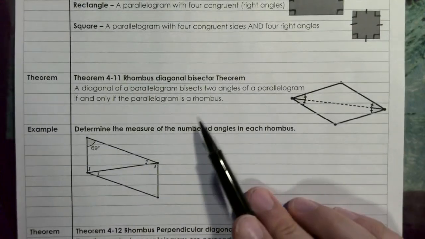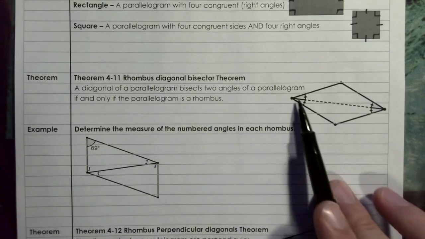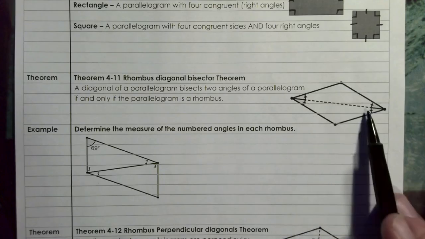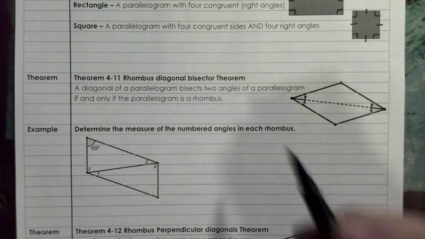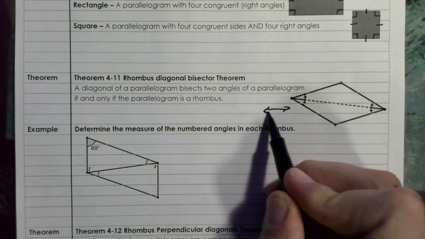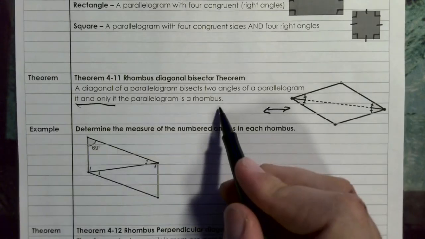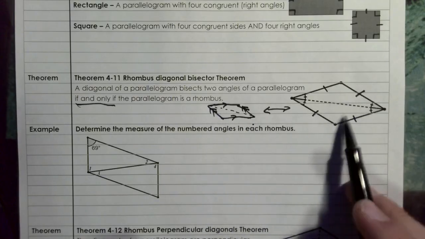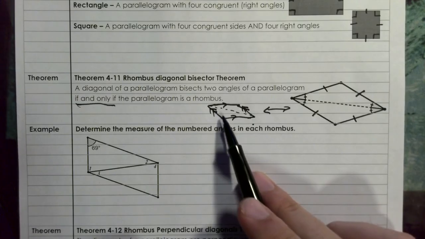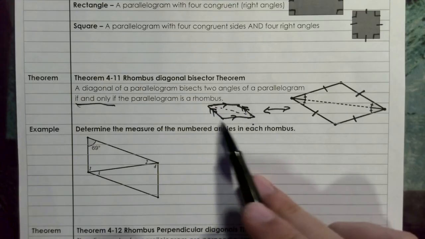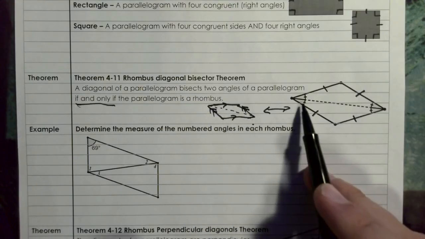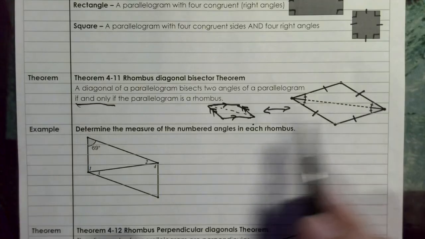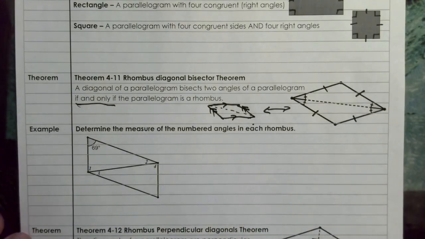So properties of a rhombus. A rhombus has this property that if you draw a diagonal through it, then the angles here are bisected. And keep in mind that this is a biconditional. So if we've got a parallelogram that has a diagonal in it, where the angles are cut, if we've got a parallelogram with a diagonal where the angle is bisected, then it's got to be a rhombus. And if we've got a rhombus and it is being bisected, then it is also a parallelogram.